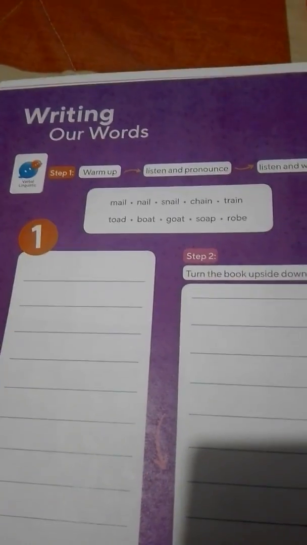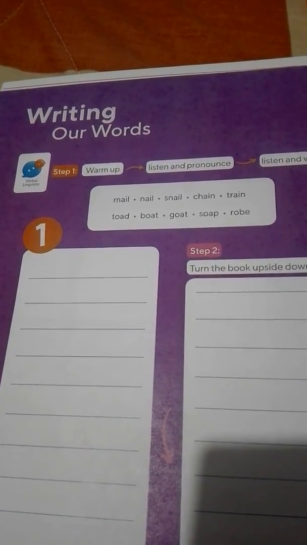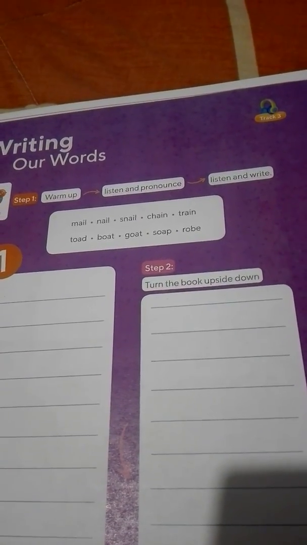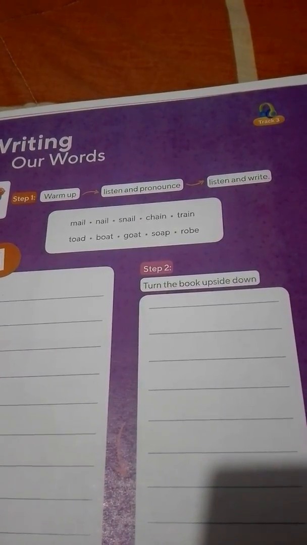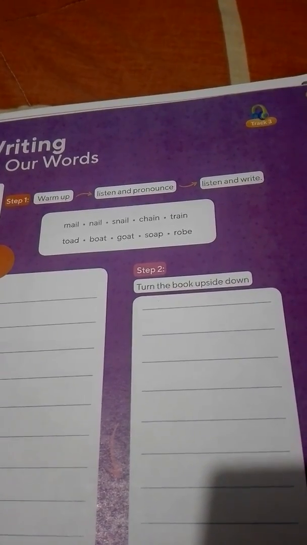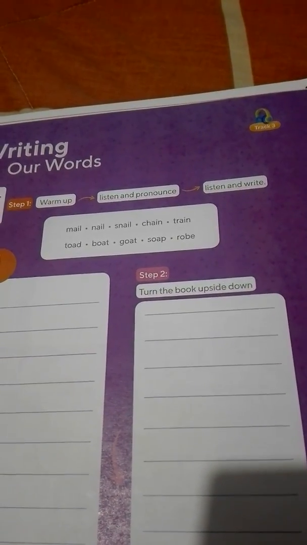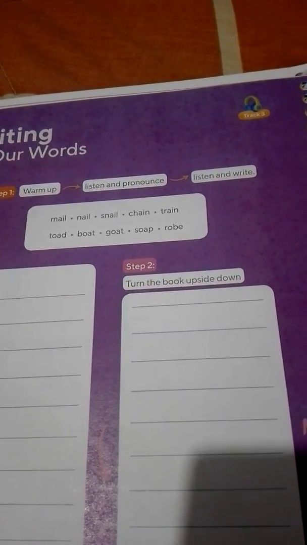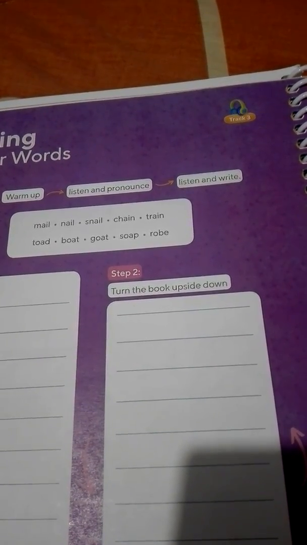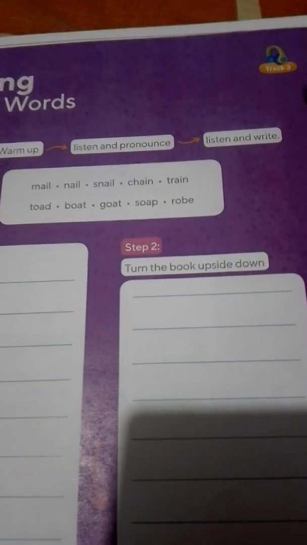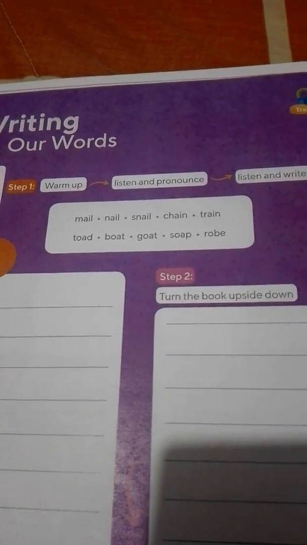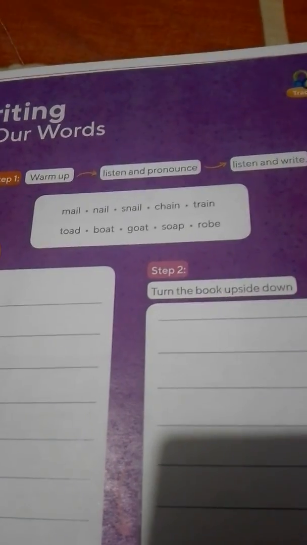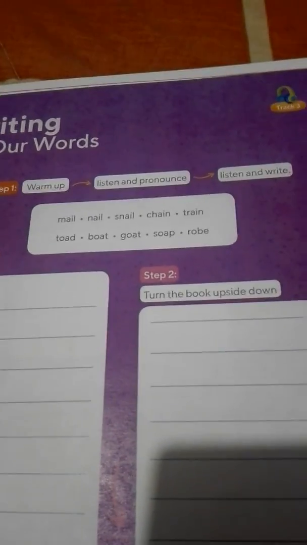And finally, let's move on to page number 12. On page number 12, you are going to write the words. Here you're going to do this exercise. I'm sure you will do it very well because you know exactly how to do it, because we were working many times in class following this process.